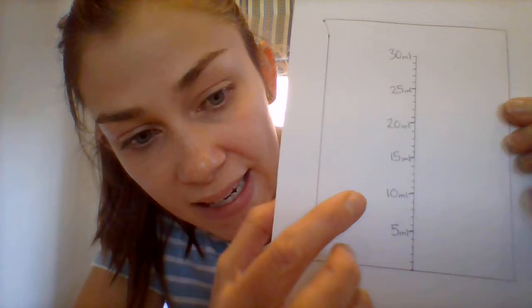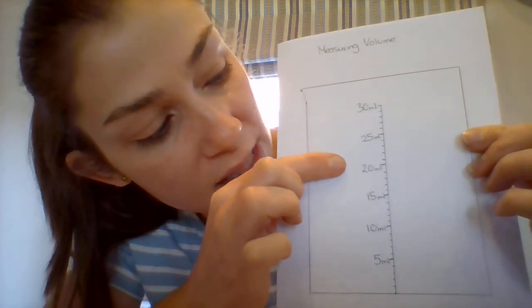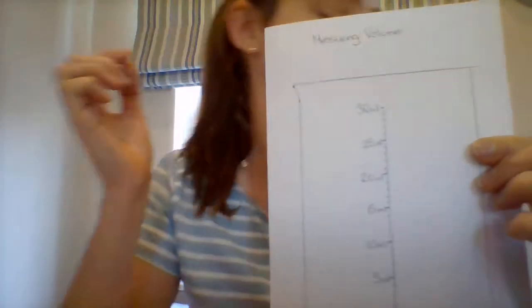So step one, what unit of measurement does the container use? If we look at it really carefully, we can see it's going up in millilitres. Millilitres only this time. What intervals are written on the side of the container? So I'm looking at the units that are actually written on there. I can see 5 millilitres, 10 millilitres, 15 millilitres, 20 millilitres, 25 millilitres, and 30 millilitres. They are going up in 5 millilitres each time.